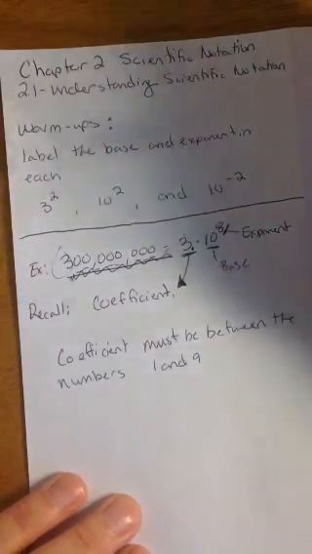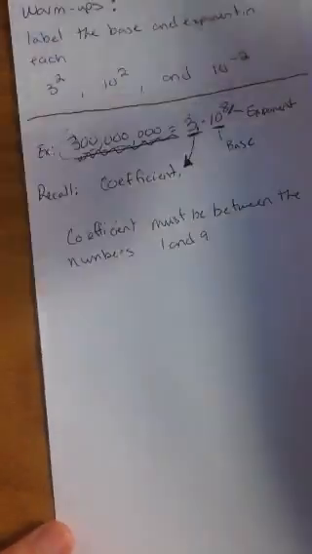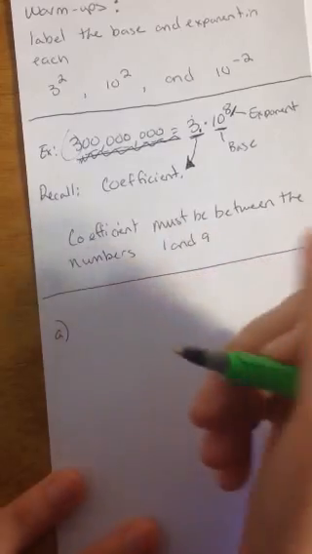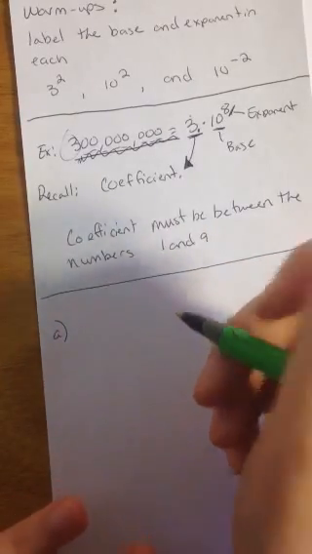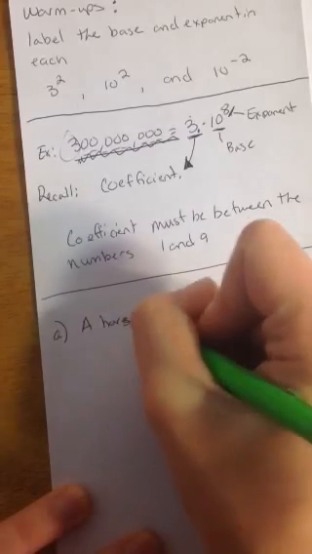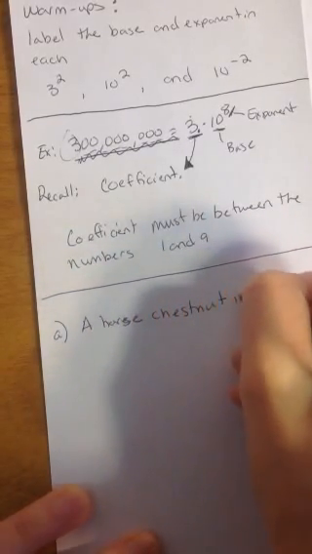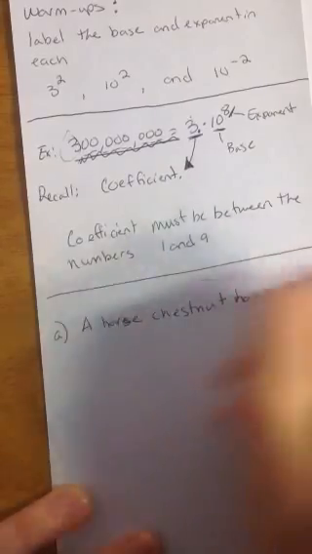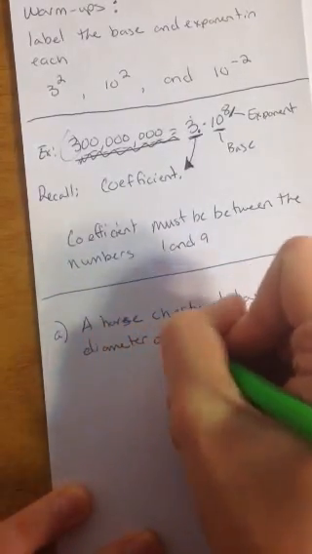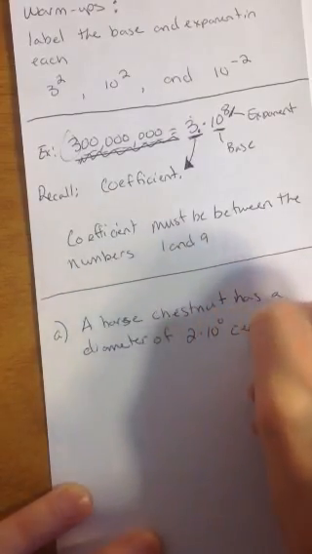Just that number. So let's see what numbers are written correctly in scientific notation. In these examples, you're supposed to identify which ones are properly written in scientific notation. A, a horse chestnut has a diameter of 2 times 10 to the 0 centimeters.